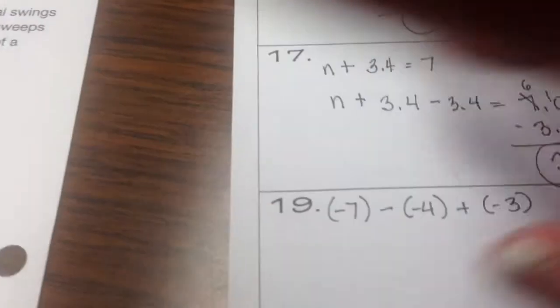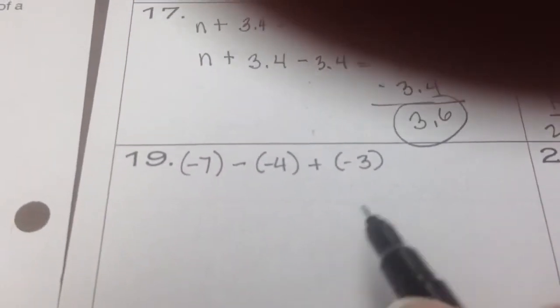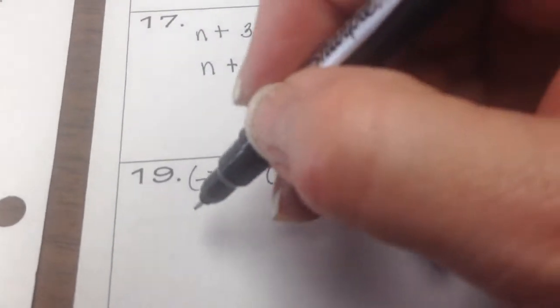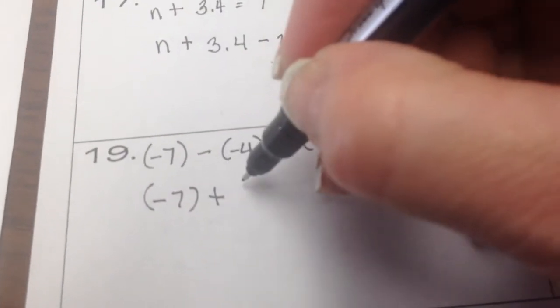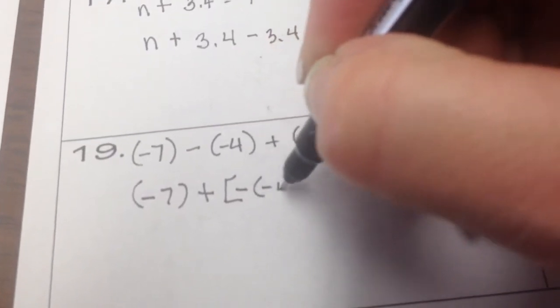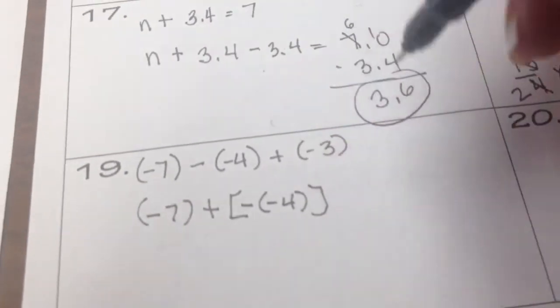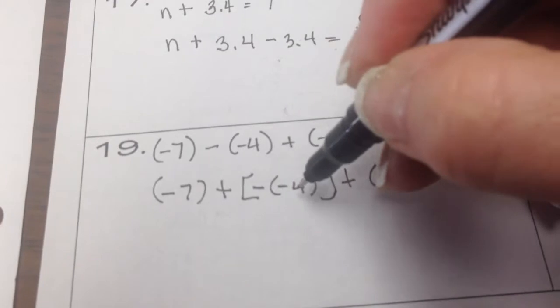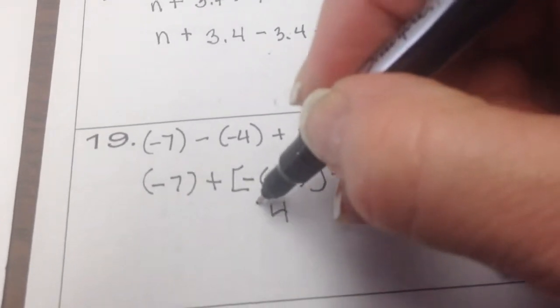All right, we're almost done. Okay, they're going to want you to rewrite this for algebraic addition. All right, so we have -7 plus, put it in the bracket, the opposite of -4, plus -3. What's the opposite of -4? 4.